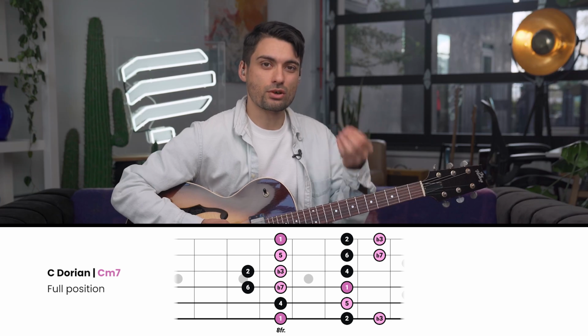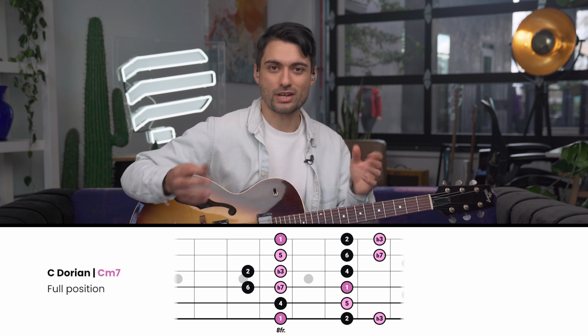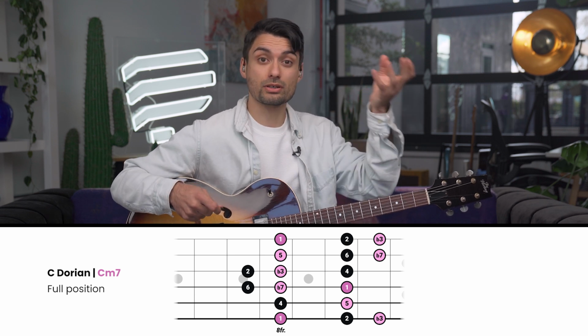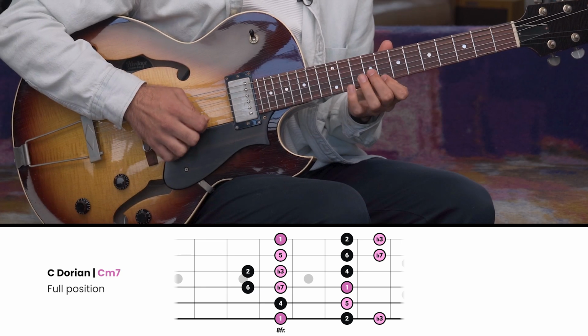That's a really nice note to hang on, and it's part of the modal vocabulary to really outline those upper chord tones. Because if you only stay within the minor pentatonic, and it's just one chord for the whole song or a whole section of a song, it gets a bit boring. So you really want to target in Dorian the 9th and the 6th. Those are the sweet spots.